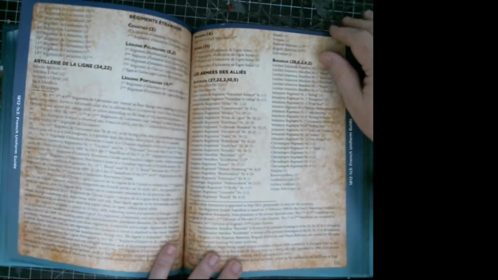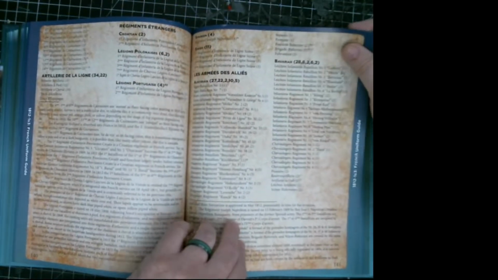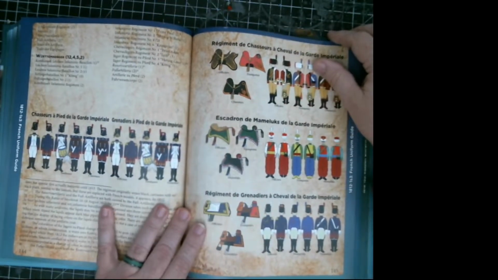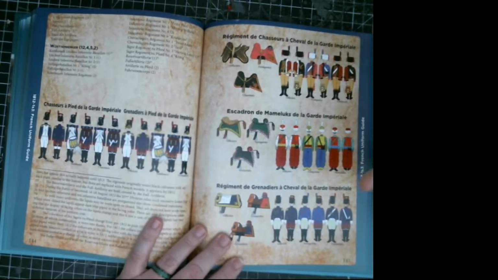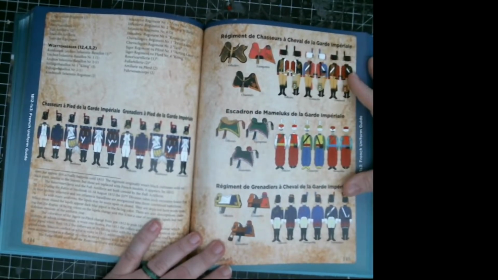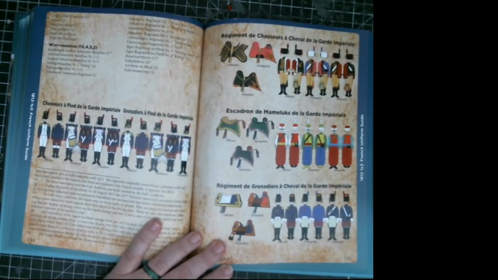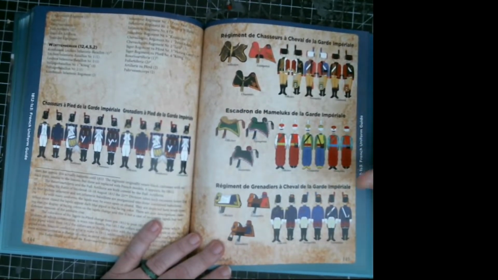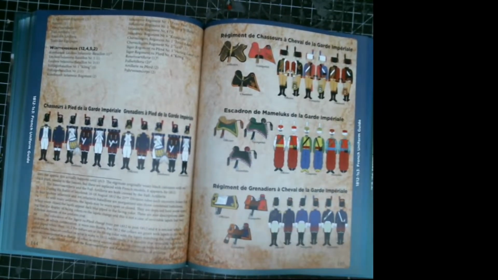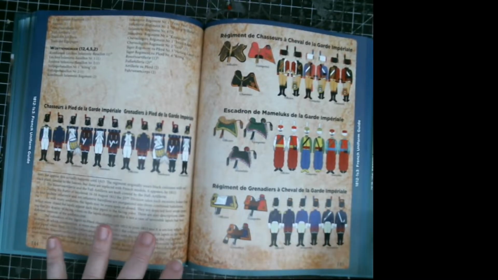It gives all the different regiments, but at the end is this. They have a complete painting guide to the Russian campaign. I mean, a complete, almost every regiment in color. If the regiments were the same color, they were all kind of mixed into one. If there wasn't much of a difference, but if there was a difference, they list the difference.